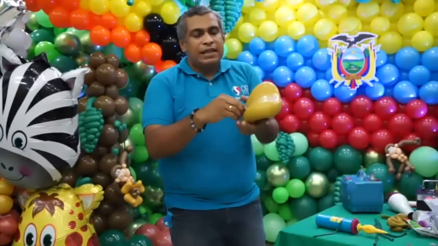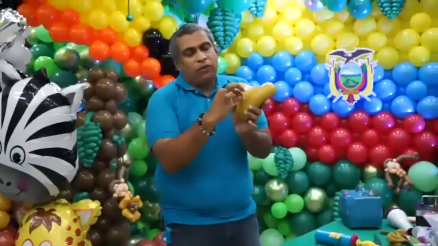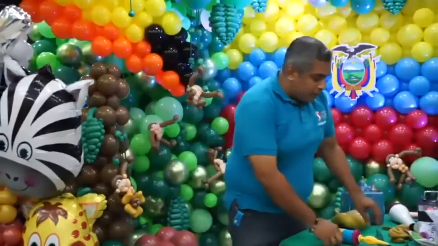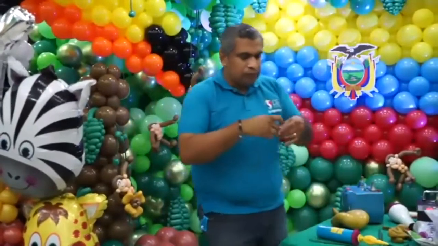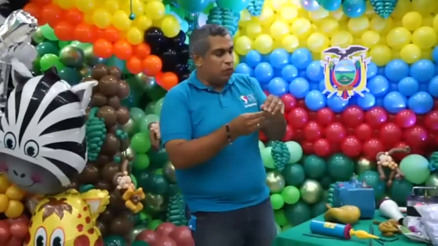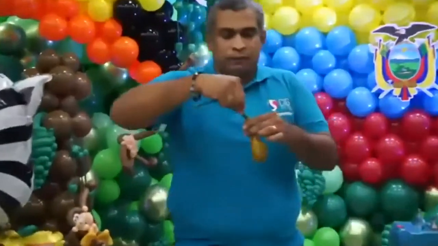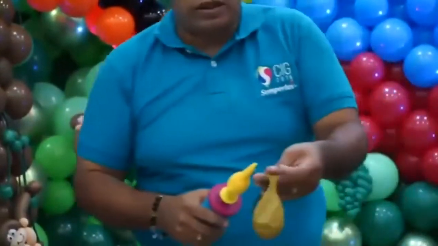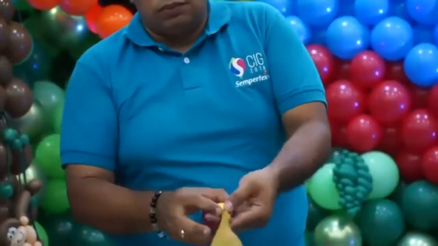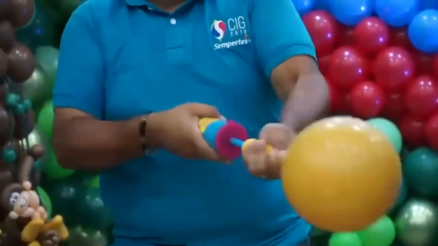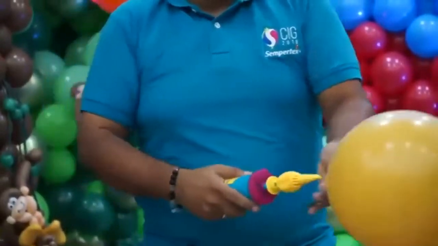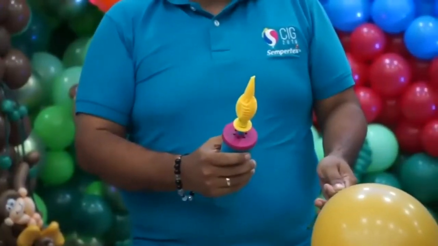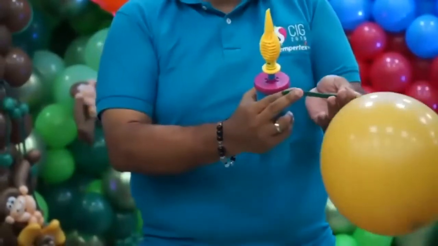Now I help myself with my legs. So I put the neck of the 260 inside the hand pump, and I will make 2 pushes. 1, 2. That's the way you know that every petal will have the same size. Now you take both sides of the 260, put it together, and tie it twice. You pull the other side of the 260 and tie it together.